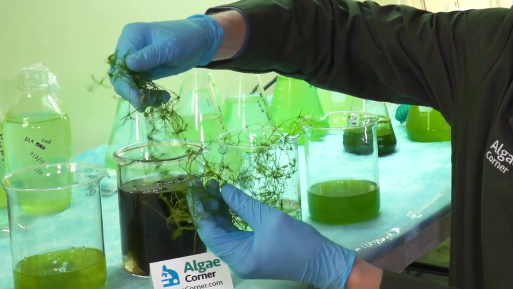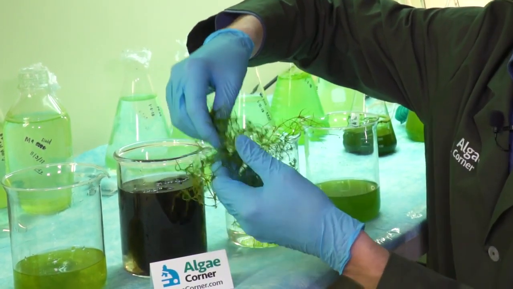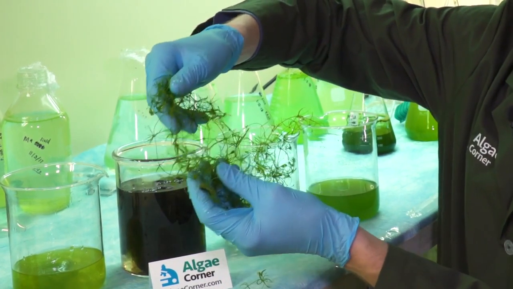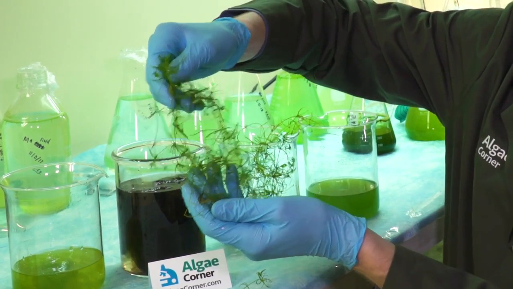It doesn't have any true root stems or leaves. And also, if you get in and smell this one, it typically smells like a skunk or garlic. Some people describe it as muskgrass, which is a common name for Chara, or this macroalgae that may be in your system.